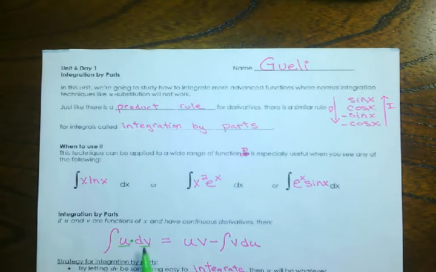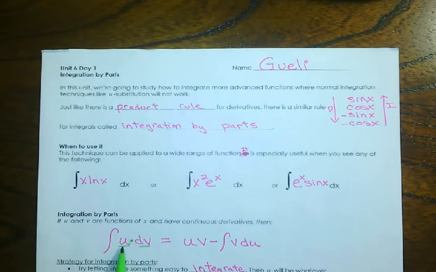And so you're like, wait a minute, this is a dv, what does that mean? Well, that means that it's something that you know how to integrate, okay? So notice for the formula, you're going to need a du. So whatever you assign to u, you need to be able to take the derivative of. And whatever you assign to dv is something that you need to be able to integrate relatively easily, because you're going to need to go from dv back up to v for the formula. And you're going to need u and du.